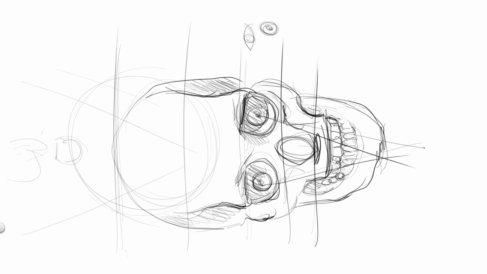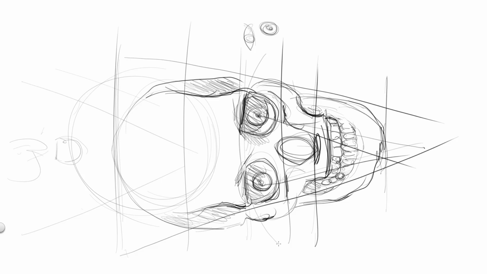Okay, this is a completely different view. If you draw like this, you can put a line over here, and this line is actually for the eyes, and this also aligns for the eyes. It drops over here, and it's some object.